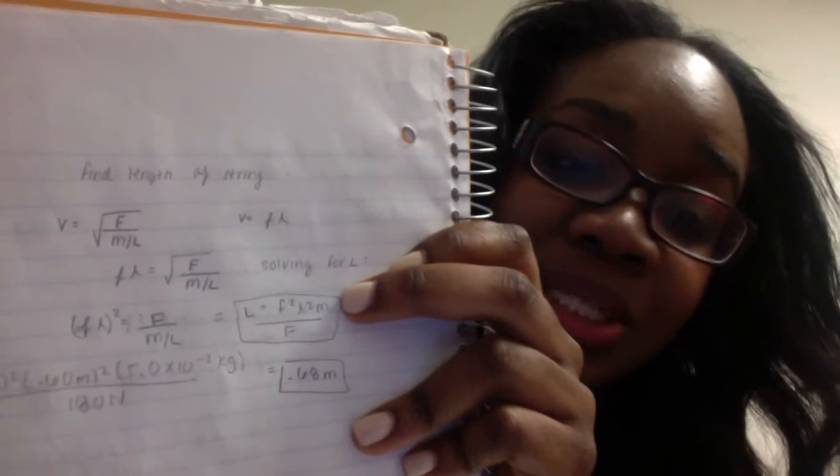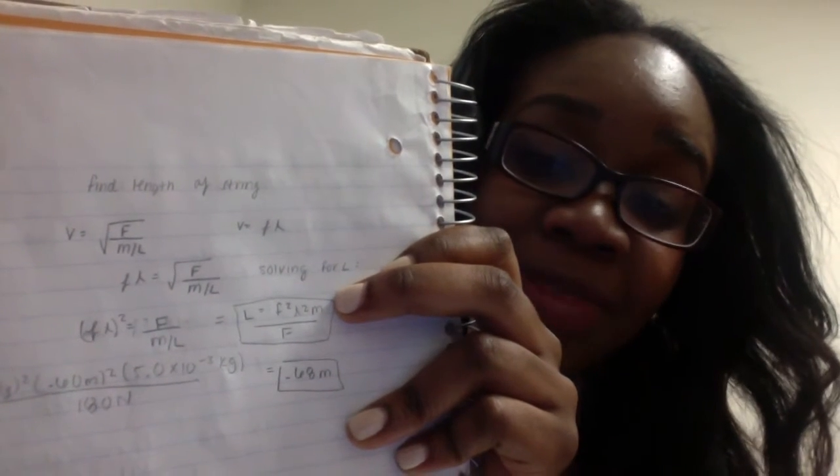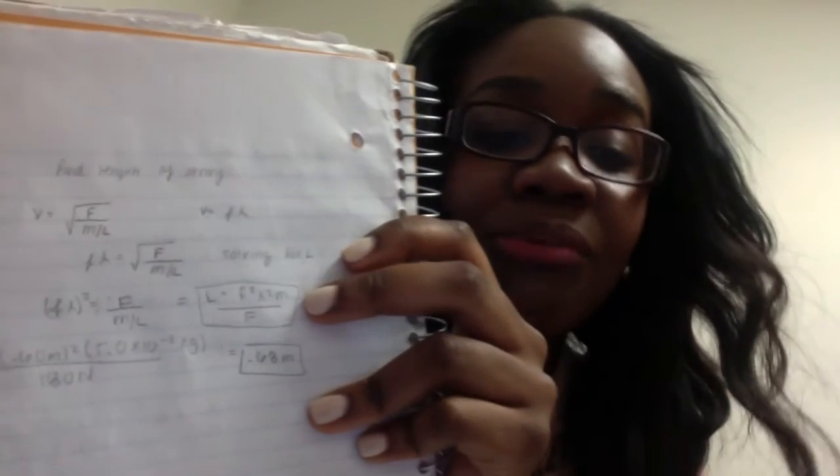In order to do that, we're going to square everything to get rid of the square root. So we'll have frequency squared times wavelength squared equals F divided by M times L. So you're going to just manipulate that equation to get L by itself. When you do that, you're going to have this equation: L equals frequency squared, wavelength squared, times the mass divided by the force. So everything here is what we've been given in the problem.